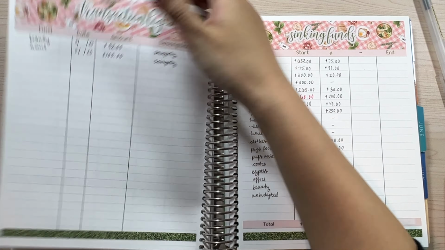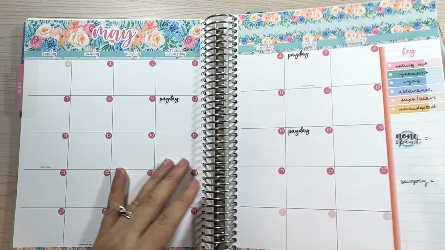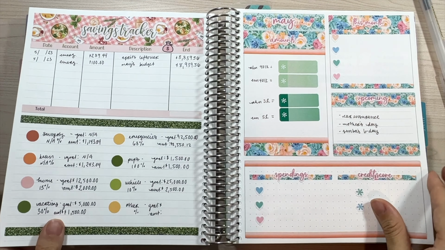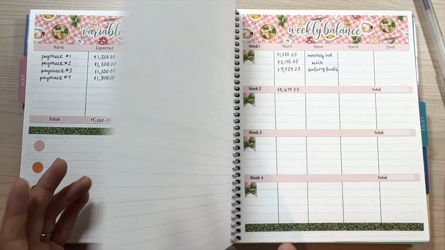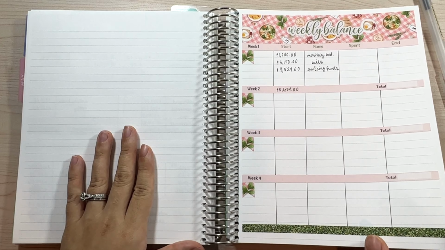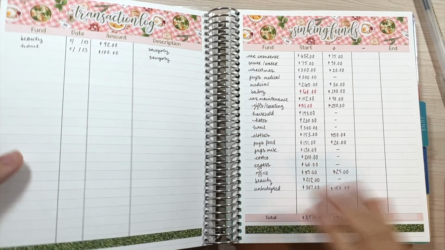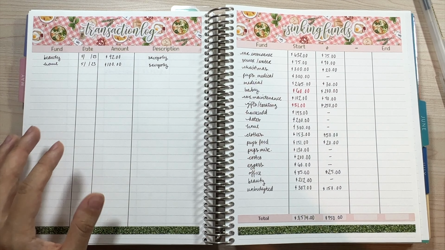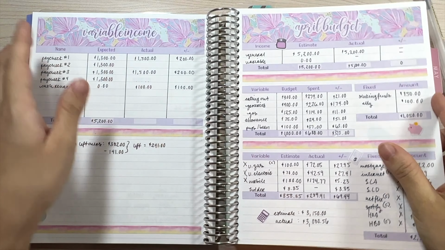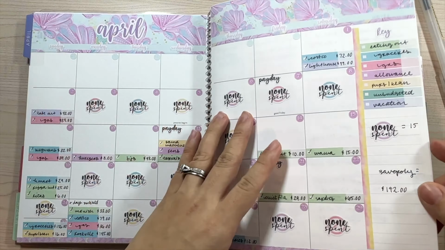So let's just go through these spreads real quick just to make sure everything is good. Variable income. This looks good. We're going to do our weekly check-in. This is how much we're starting with. That is correct. We have a couple of sinking funds. Yeah, so everything looks good so far. Yes, it's definitely way better to have this video separated.